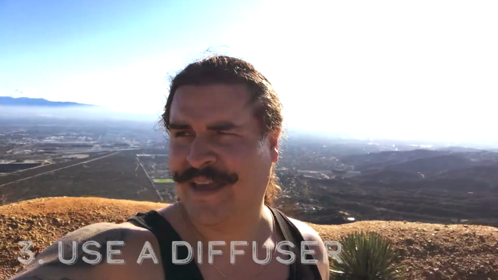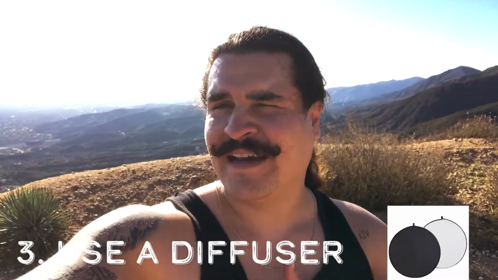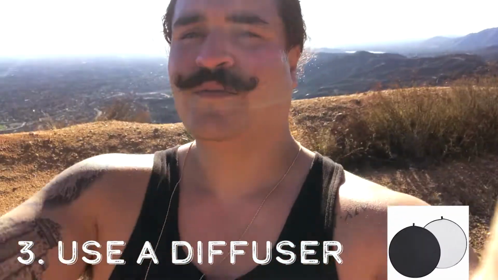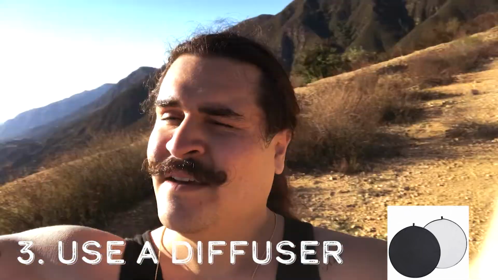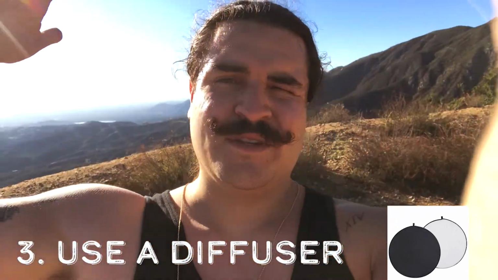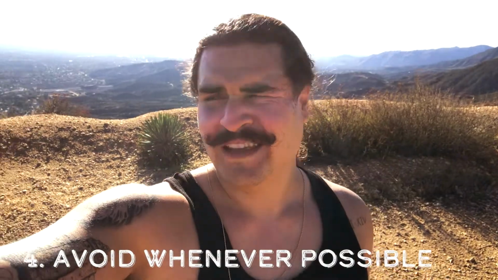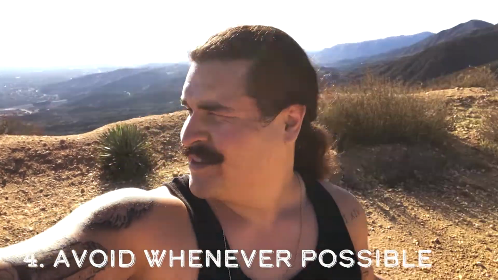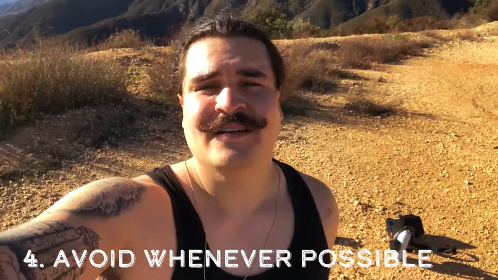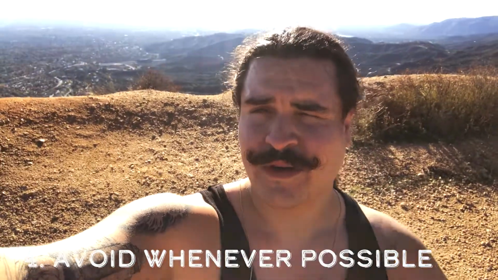Last tips for shooting in the middle of the day. Use a diffuser. I don't have one on me right now. It got stolen. It's a panel that you would put in front of the sun to soften it, to come in between your sun and your subject. Just makes it a little bit softer. Last tip I have, probably the best one, is just wait a couple hours if possible. Wait till you get the sun a little bit nicer, a little bit softer, and you'll be able to get way better footage.